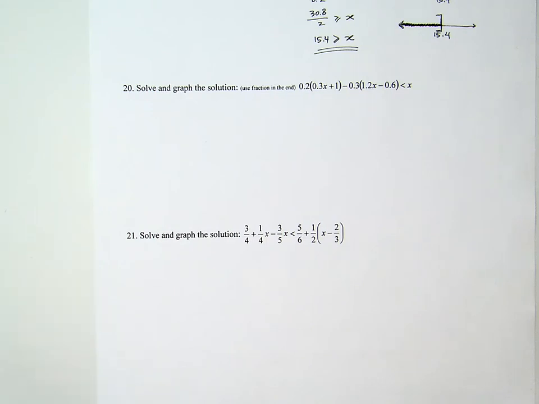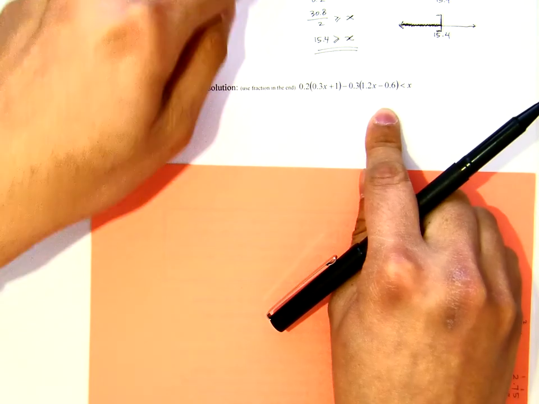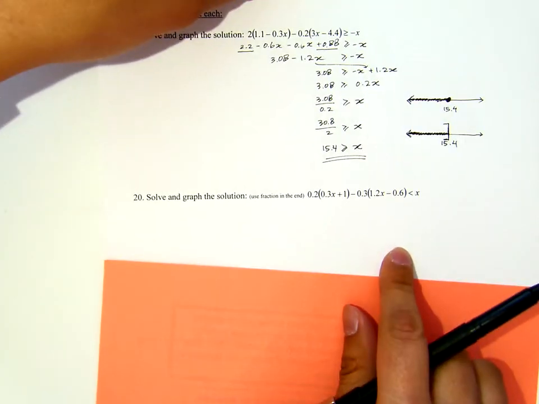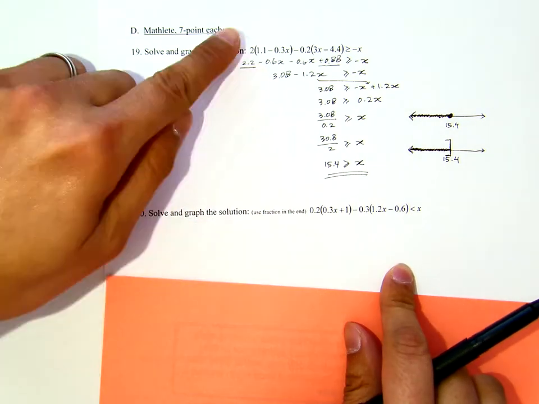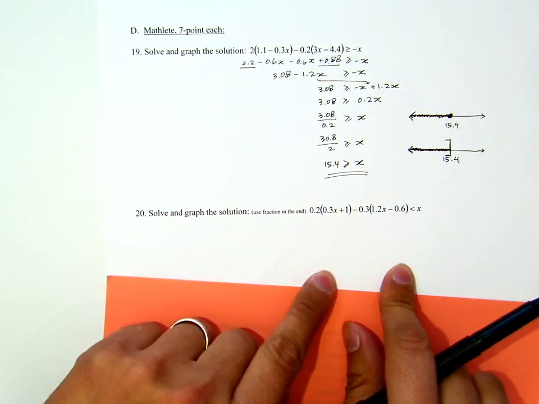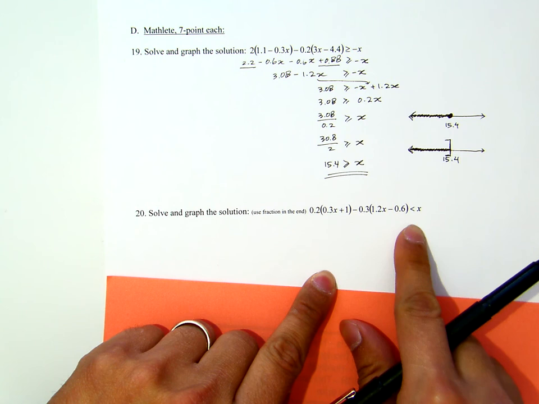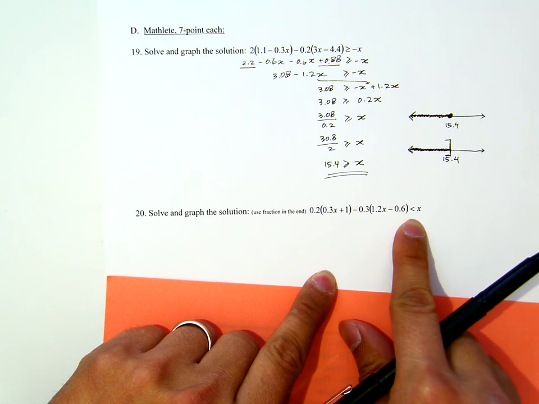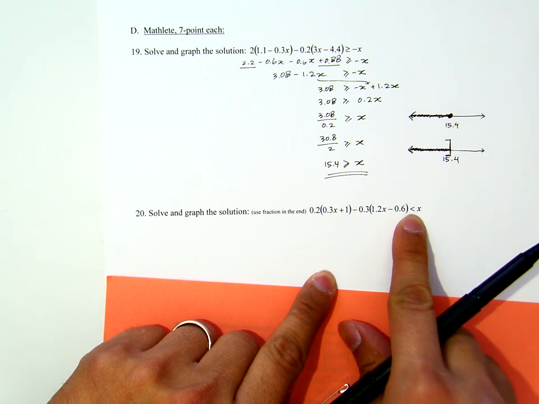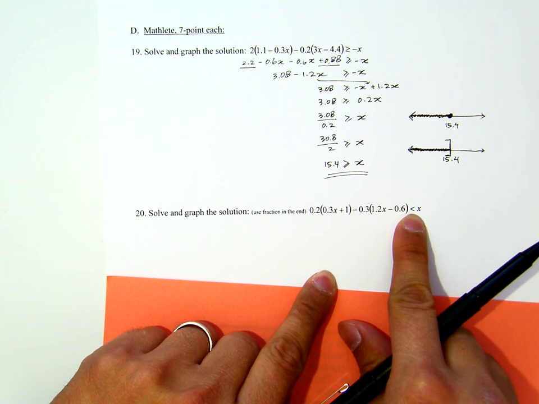Now we will work on Spring 2012, Test 1, number 20 and number 21. Again, this question is quite similar to number 19 we saw above. The difference is that we again have an inequality, but it is not with an equal sign.